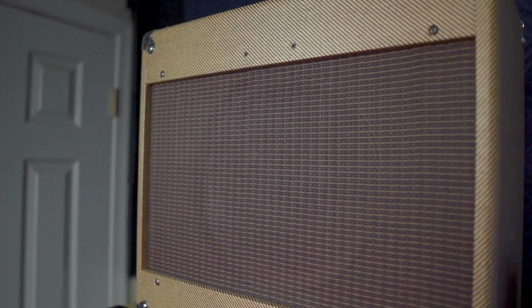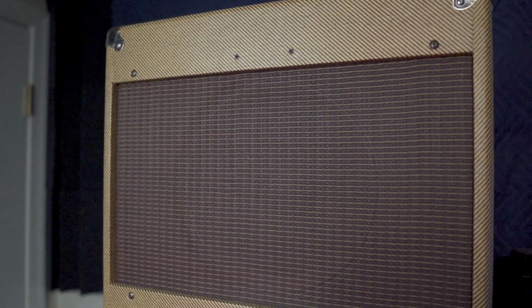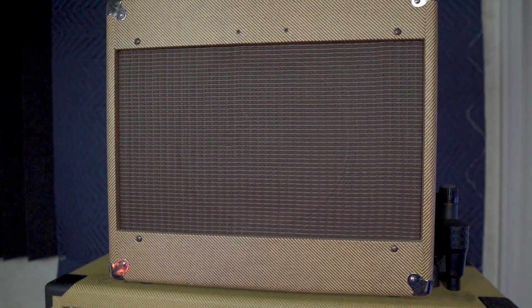Lastly is my Carvin 112. This is the vintage series 112 they made, and unfortunately Carvin is not making guitar amps or bass amps or cabs or anything, which really bums me out because I have a lot of Carvin gear and I like it. And when they were producing guitar amps and cabs, they were often way cheaper than the competitors because you bought directly from them. They didn't go to retailers. So I really liked that.